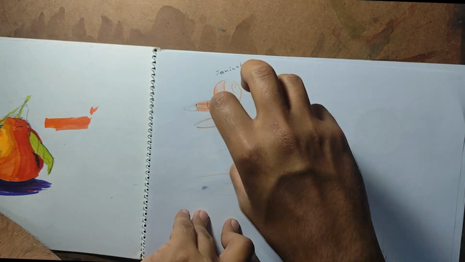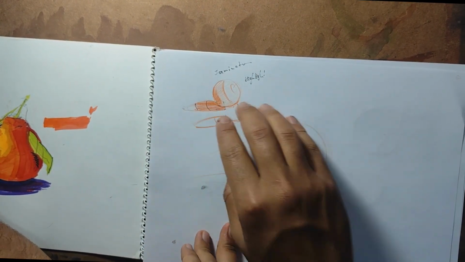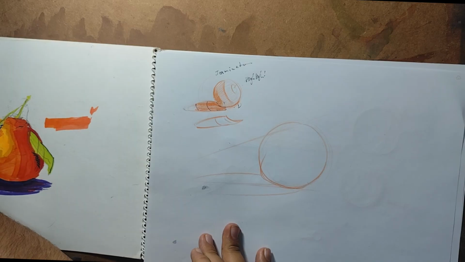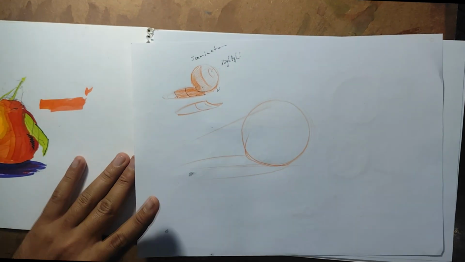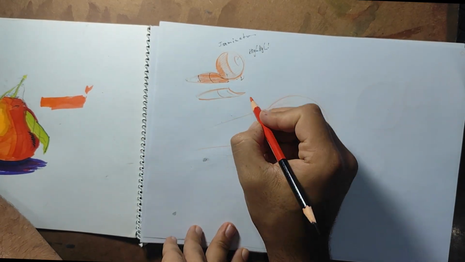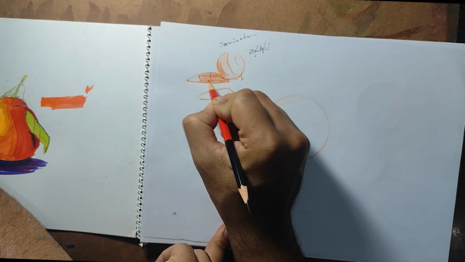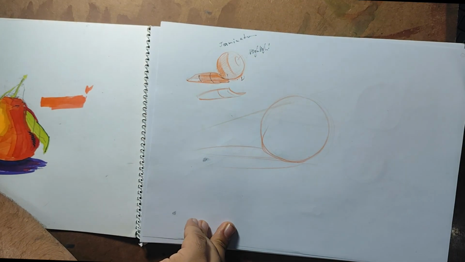Just leave this for beginners like me and you. Just focus on only one thing. Sorry for that. Just focus on one simple shape only. Don't go very deep from the start.